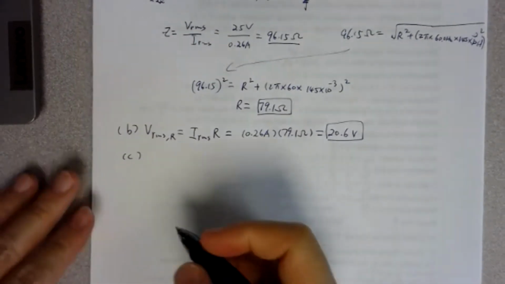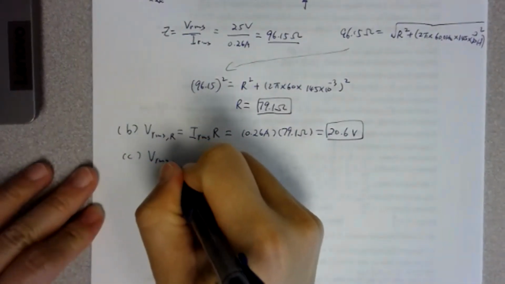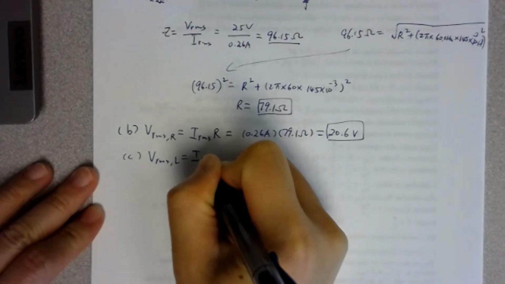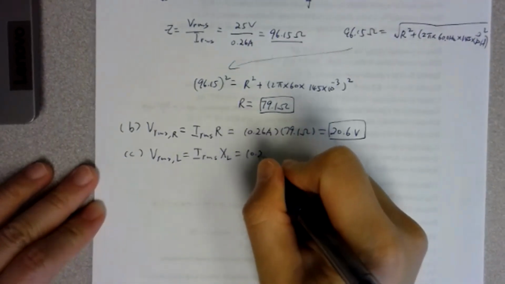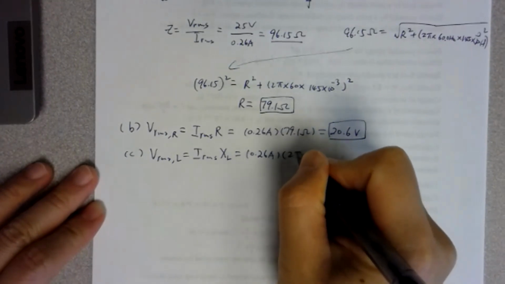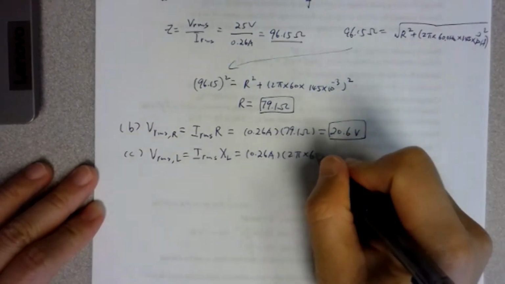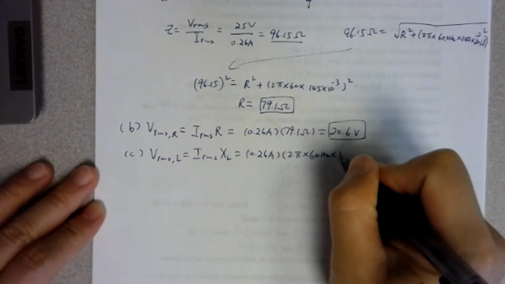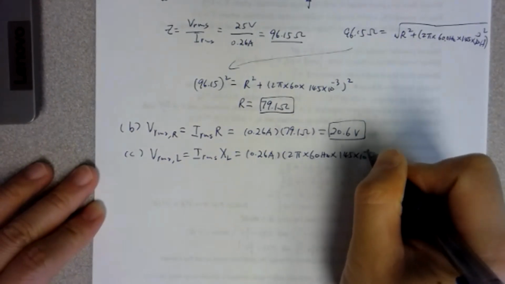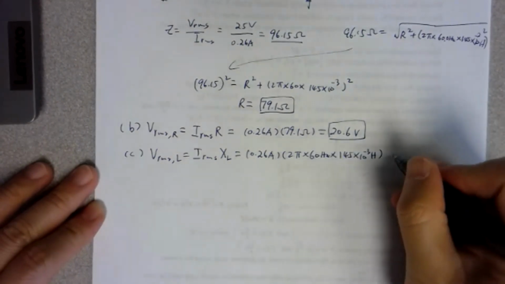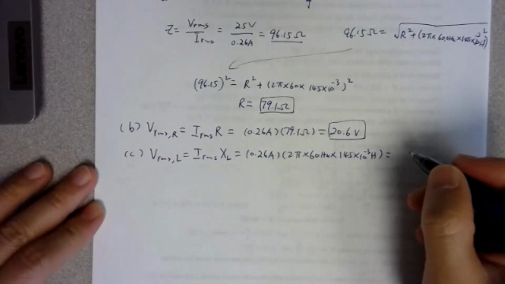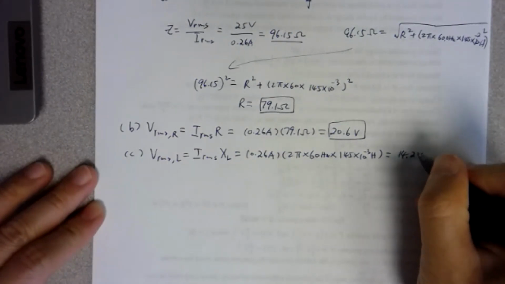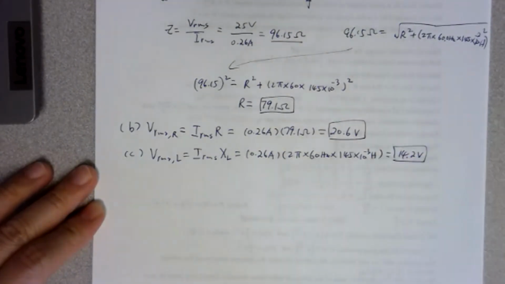So VRMS on the inductor will be IRMS times XL. So 0.26 again, XL is 2 pi F times L. So this is about 14.2 volts.